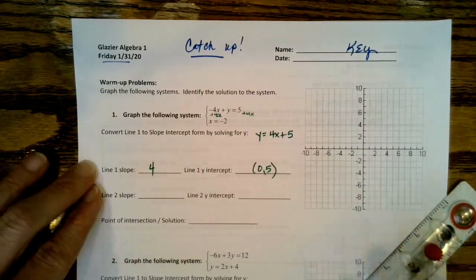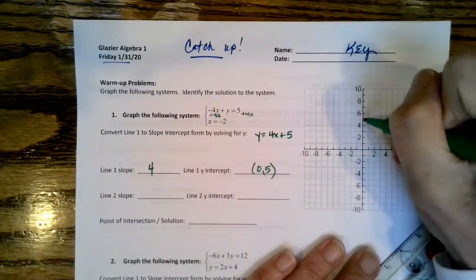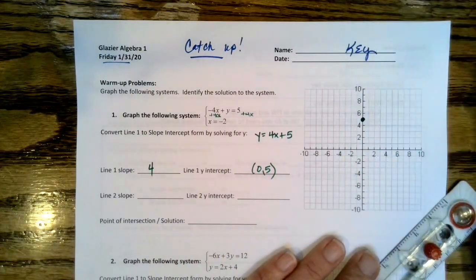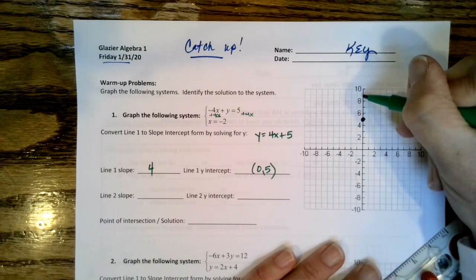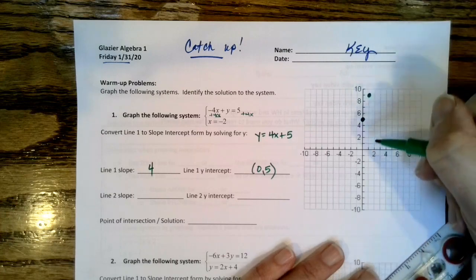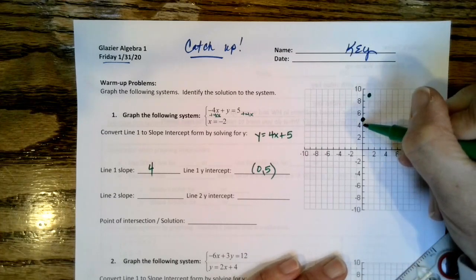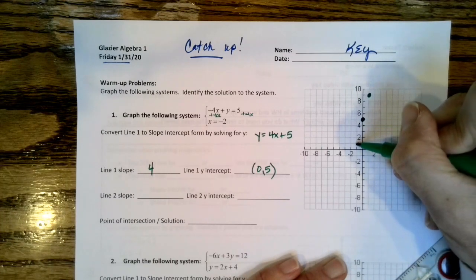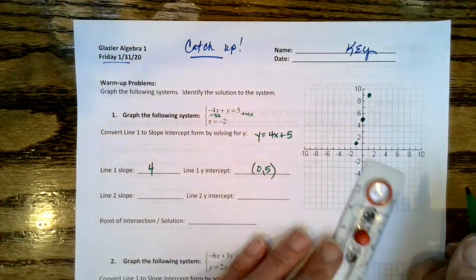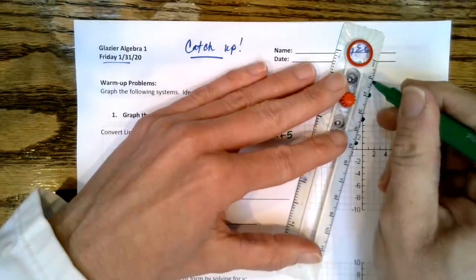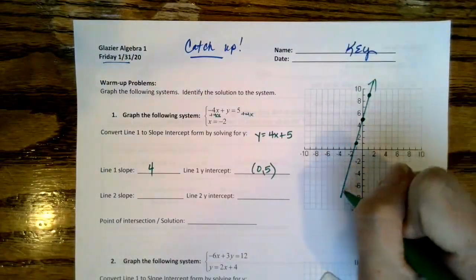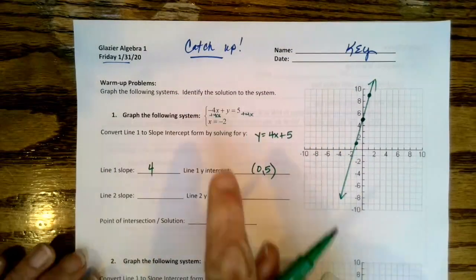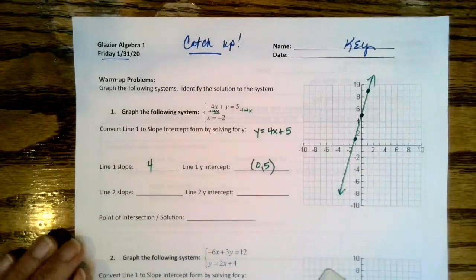So we'll go ahead and graph that line, starting at 5 over 0 at 5. Slope of 4, rise 1, 2, 3, 4. And if I wanted to go in the negative direction, negative 1, 2, 3, 4, negative 1, still gives me that rate of change. It's a positive line. It's kind of steep. And there I go. It's an equal sign, so I draw a straight line.